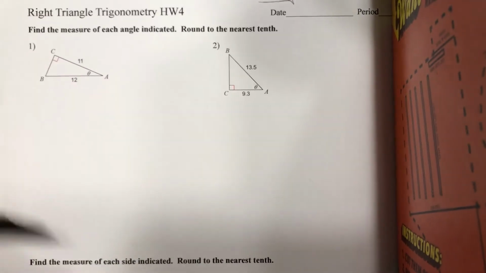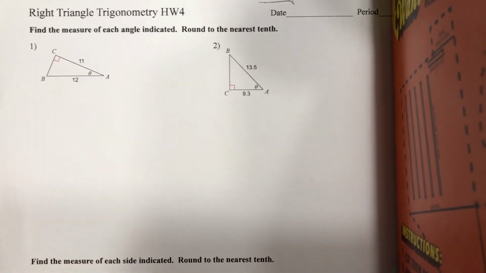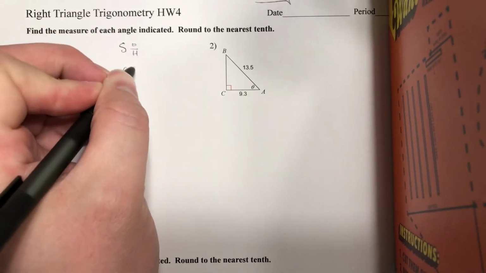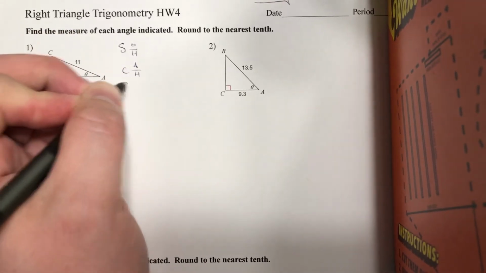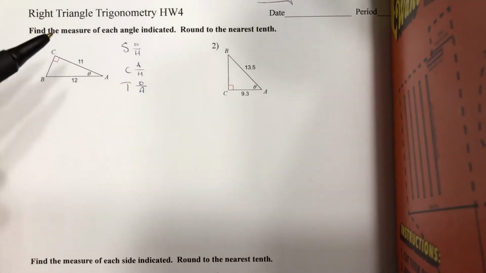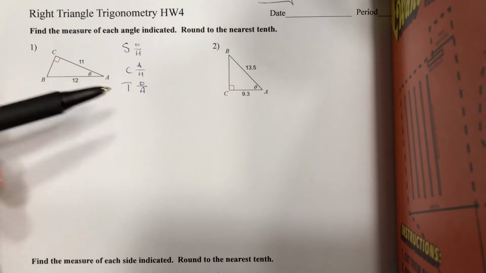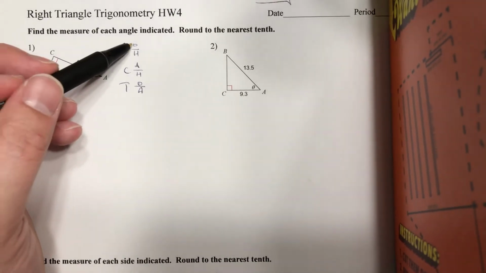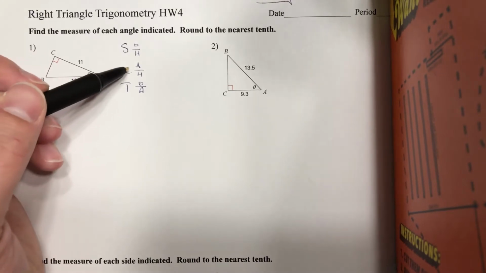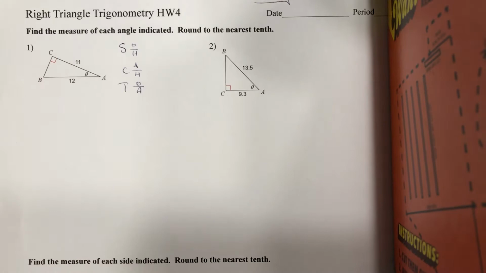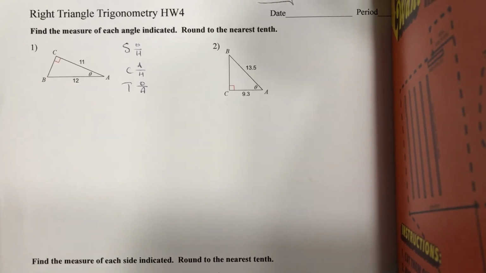Alright, so this is basically 4 questions on do you know SOH CAH TOA? SOH CAH TOA is just an acronym that we use to describe which trig function is associated with which ratio of sides of information that we have. So sine is opposite over hypotenuse, cosine is adjacent over hypotenuse, and tangent is opposite over adjacent. The easiest way to get through this is just to plug and chug, right?